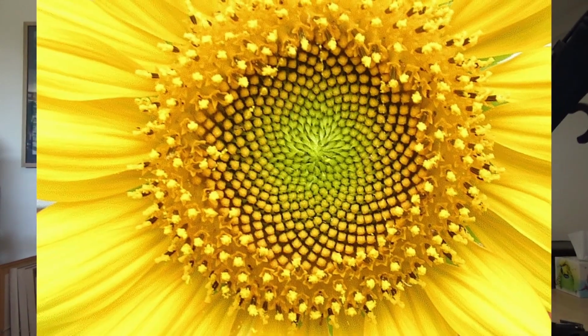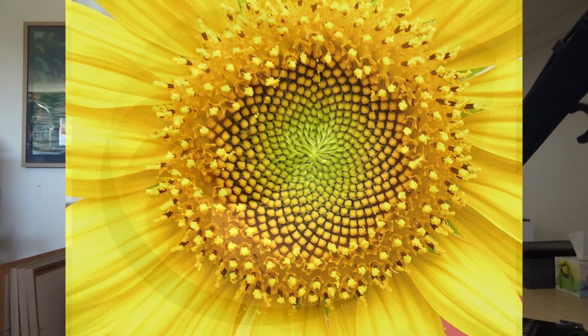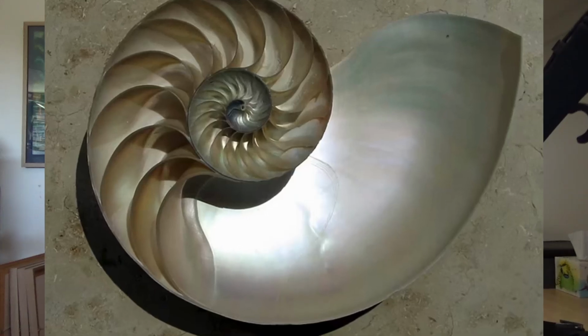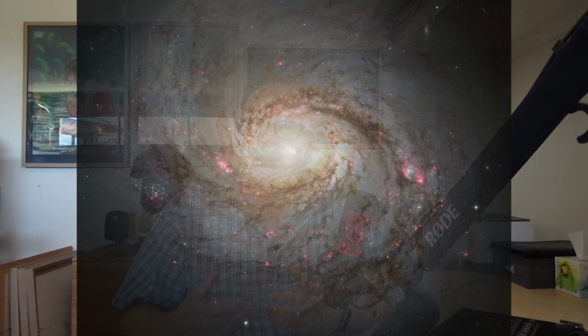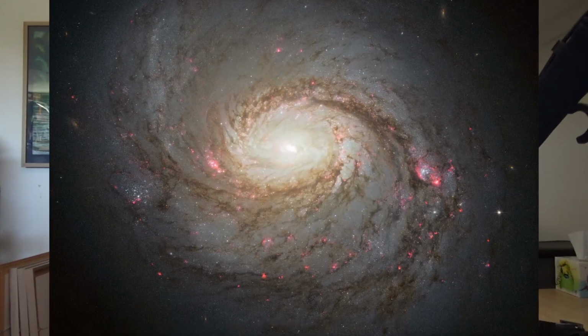Whether it was in someone's face, the proportion from their lips to their eyes to their ears, and you can see it in sunflowers, in certain seashells, and with the aid of telescopes we actually see this mathematical pattern being repeated in the galaxies, in spiral galaxies.